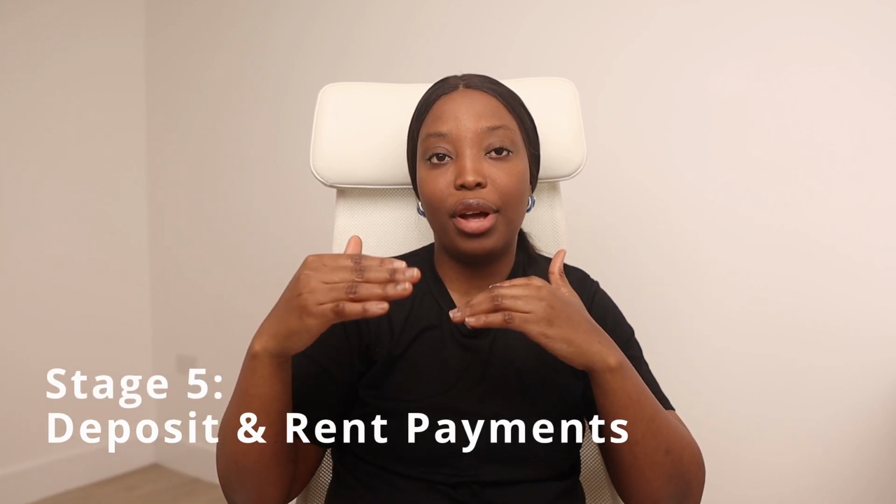Now, you want to carefully review the tenancy agreement and ensure you understand all the terms and conditions before signing. Also, seek clarification on any clauses in your tenancy agreement that may be unclear or raise concerns. Now, the 5th stage will be to pay the deposit and rent in advance.